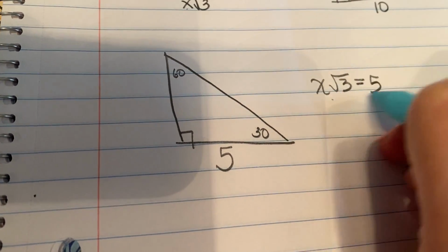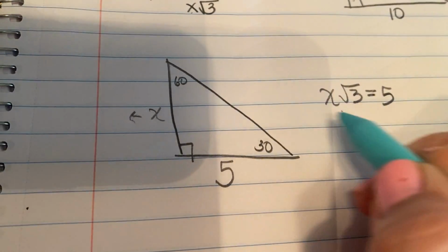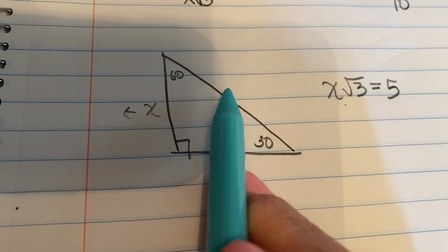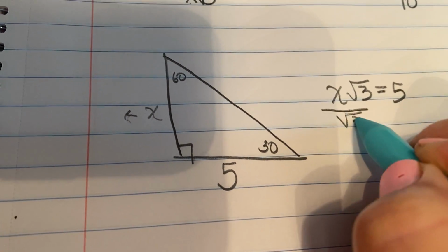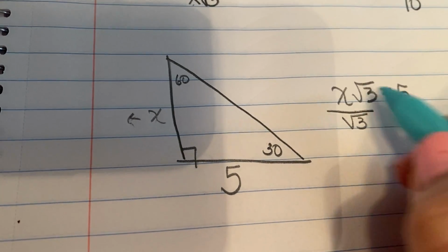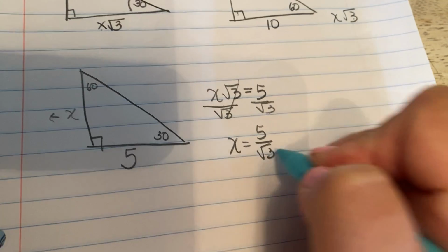If I solve this for x, I can find x, which would go here, and then I can multiply that answer by 2 and put this here. So let's solve for x. Isolate x by dividing by the square root of 3. So x is going to equal 5 divided by the square root of 3.